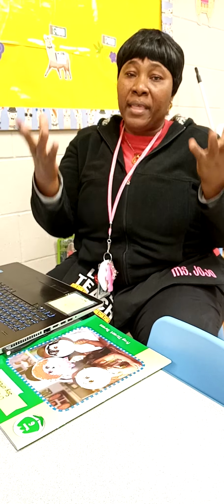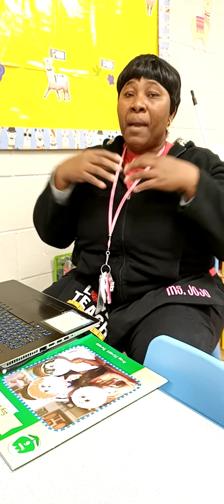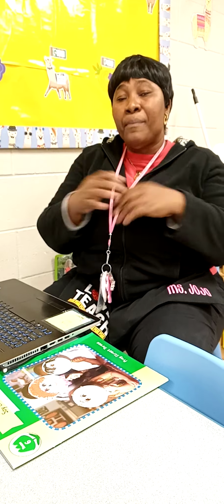My objective is that the children will be able to create and use their imagination to make whatever puppet they want. Some might make a doll, a dog, or a cat, or the puppet can be anything. They have to use their imagination.